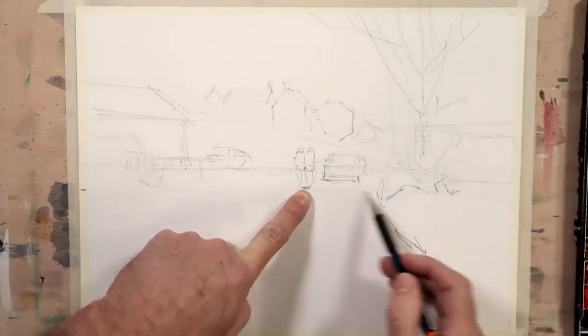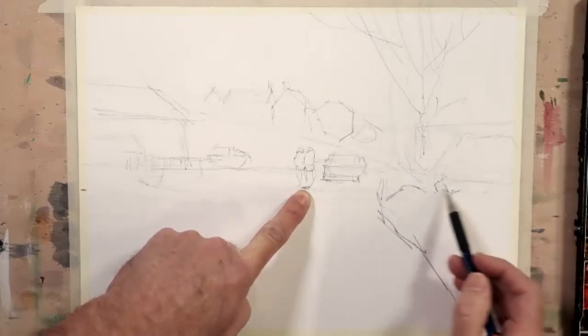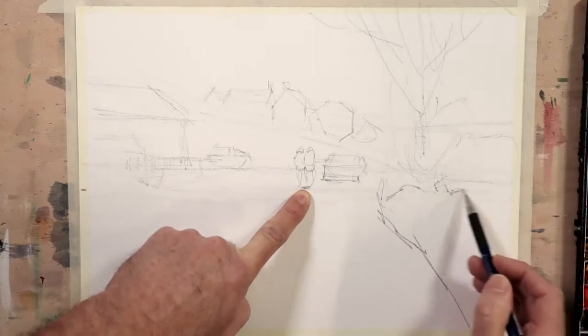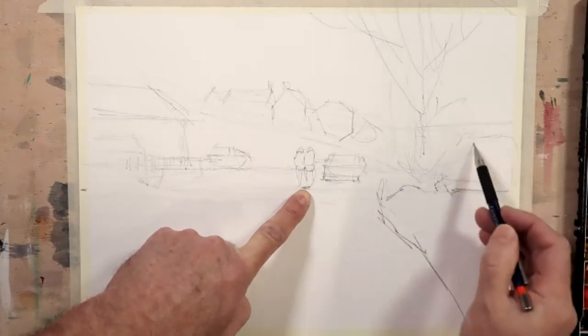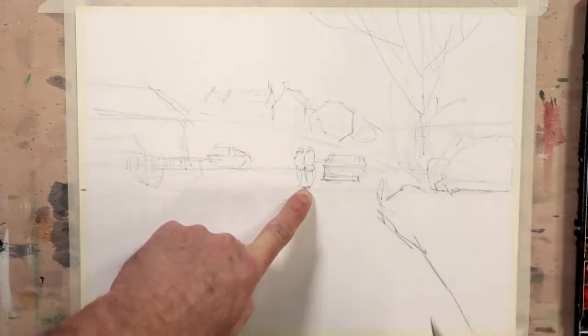So bring that down to the same level as where the feet of the figures are, and then you've suddenly created a very flat horizontal area of ground.